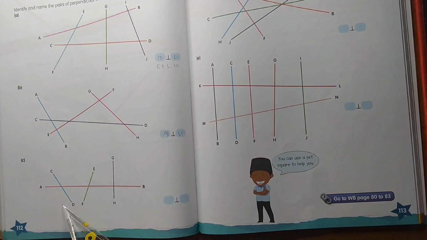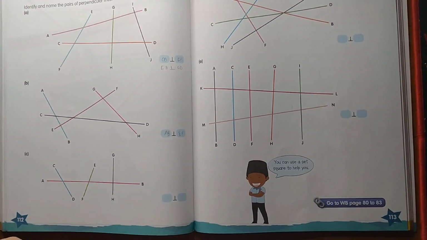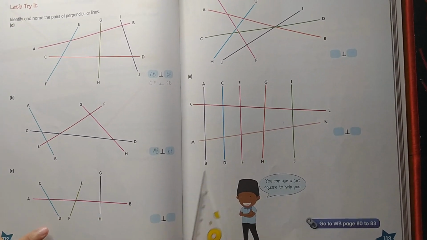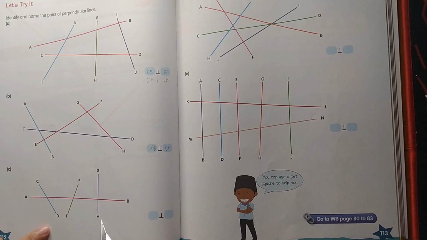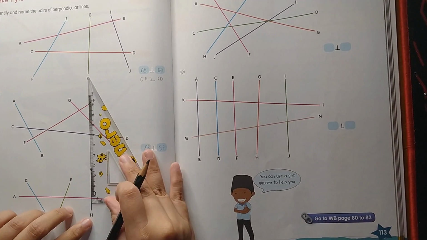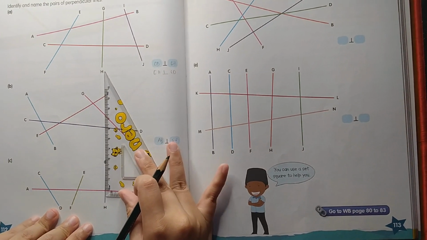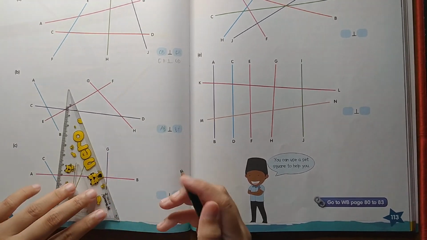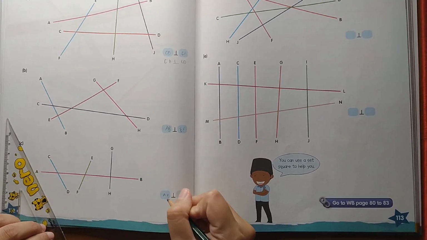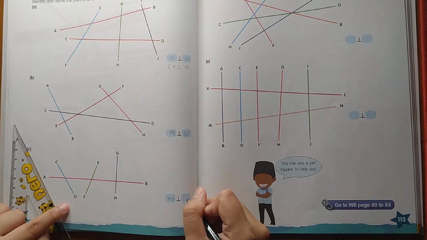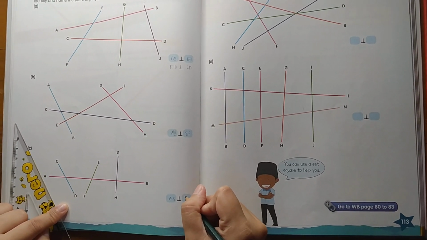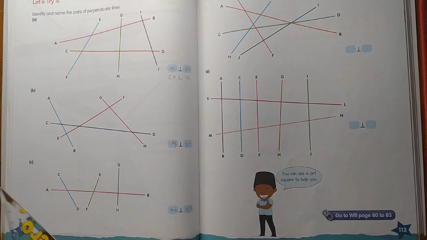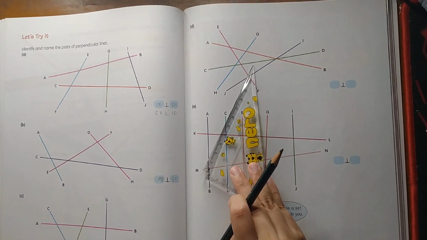C now. Okay, we try. Okay, let's see. This is like this and it's like this. We can try GH. GH perpendicular to AB or AB perpendicular to GH. Now let's try D. How about this?